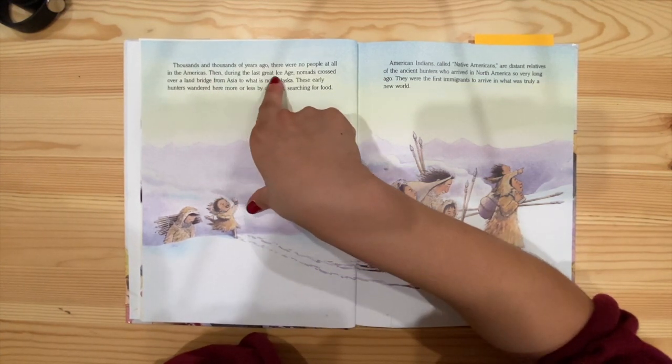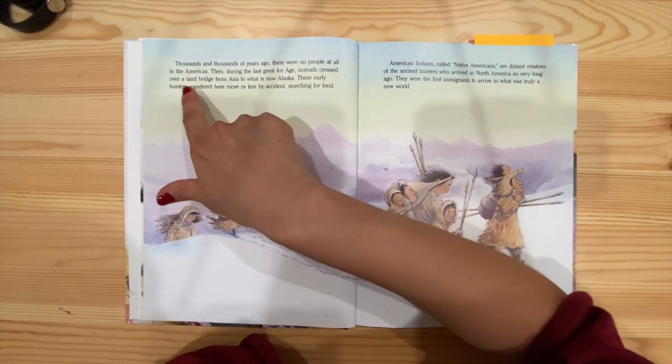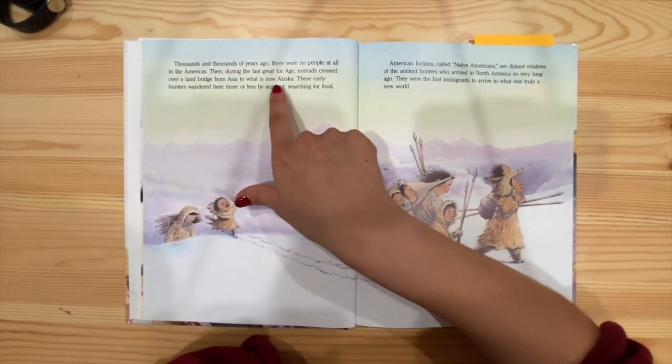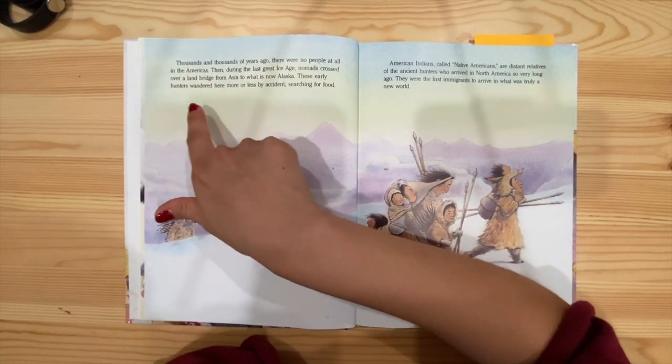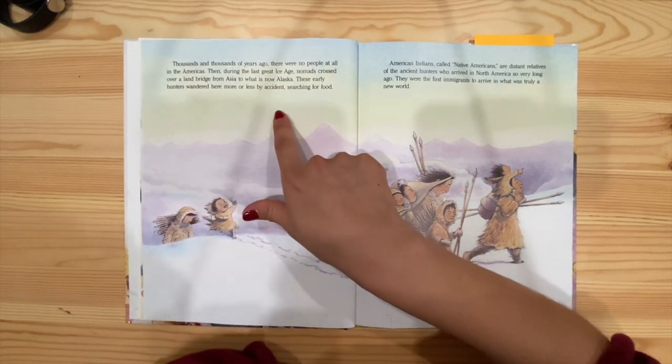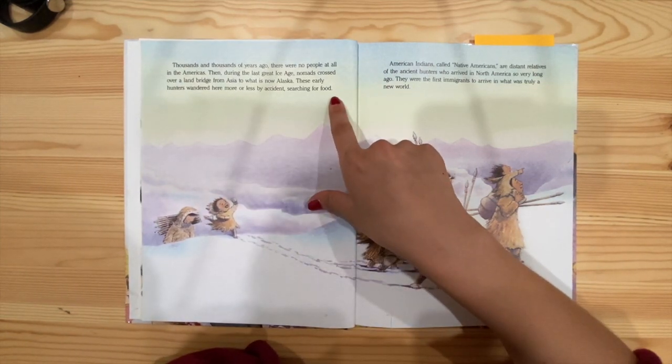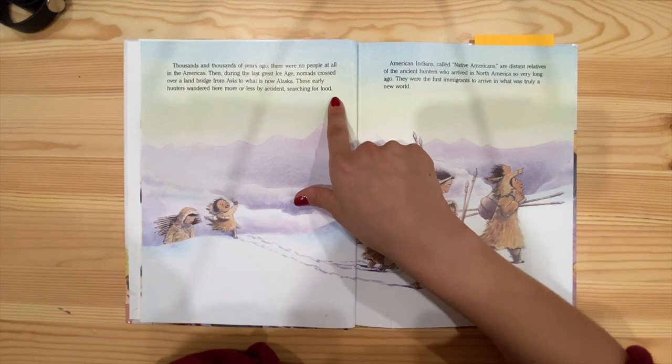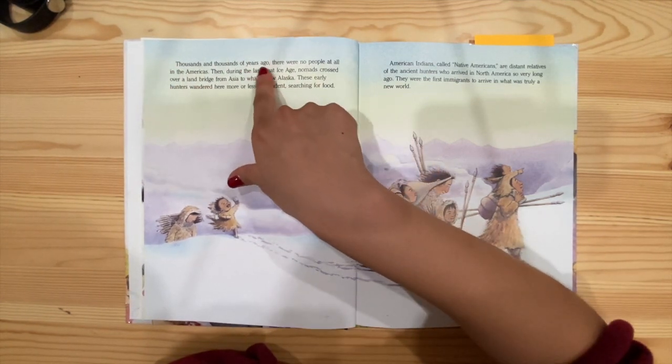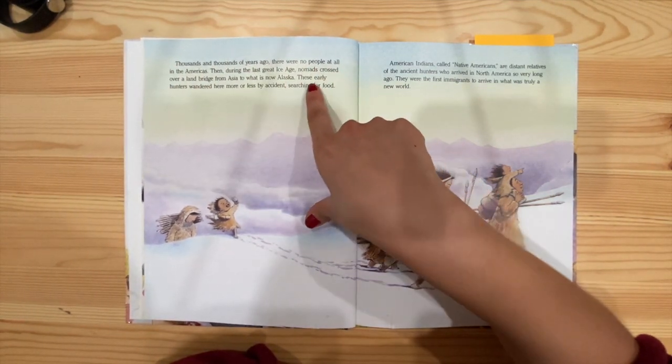Then, during the last great ice age, nomads crossed over a land bridge from Asia to what is now Alaska. These early hunters wandered here more or less by accident, searching for food. Okay, so here we see that thousands and thousands of years ago, there were no people in the Americas.